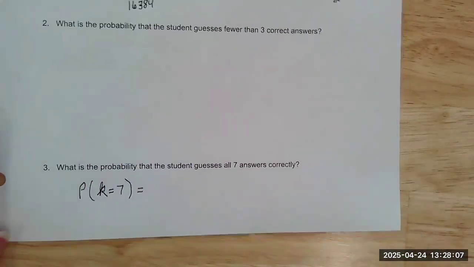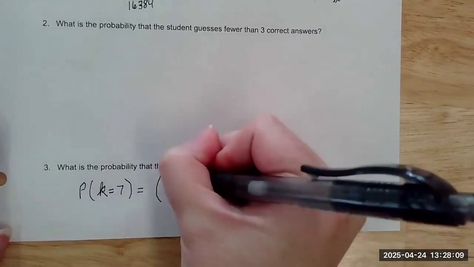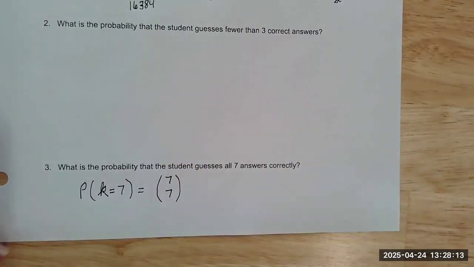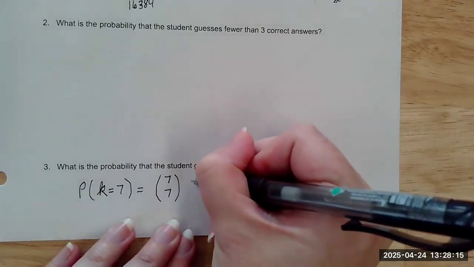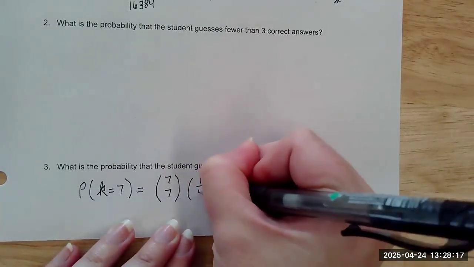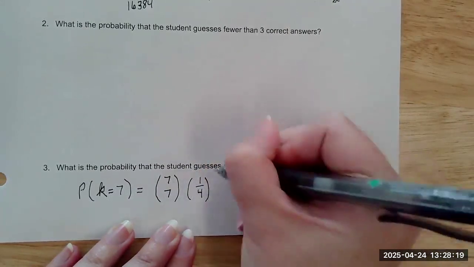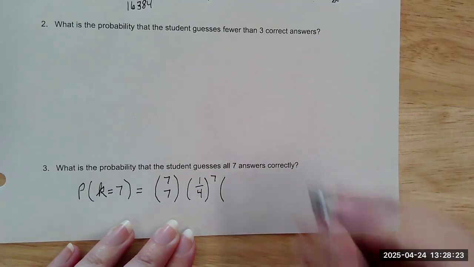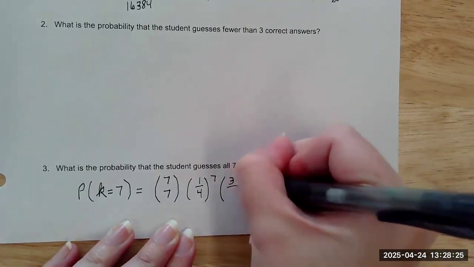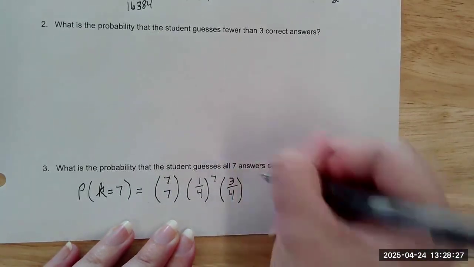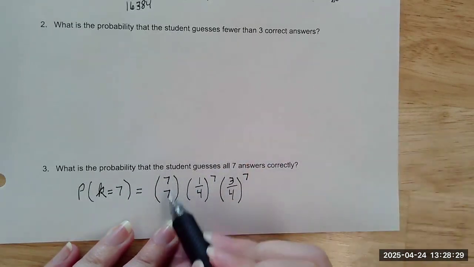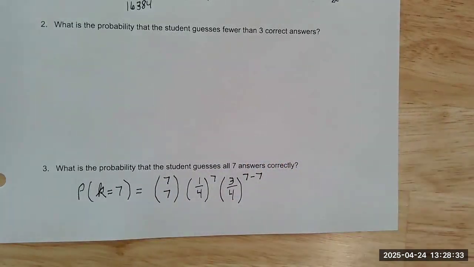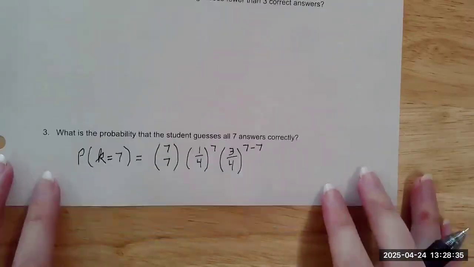In terms of our formula, that would mean that you had 7 choose 7 times the probability of a success, you guys told me was 1/4, raised to the power of 7, times the probability of a failure, you guys told me was 3/4. And we raised that to the power of 7 minus 7, which means that's going to get raised to the 0th power.